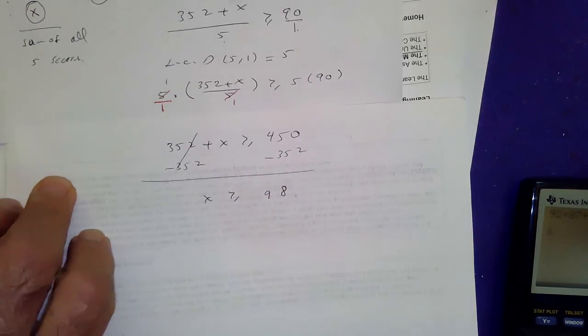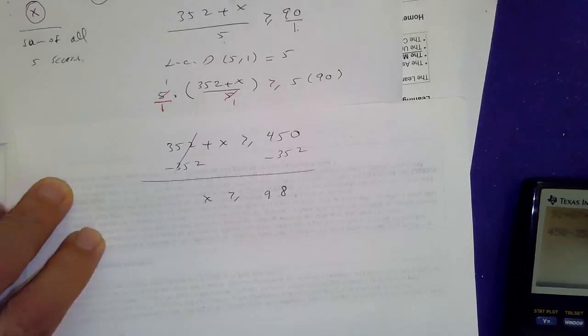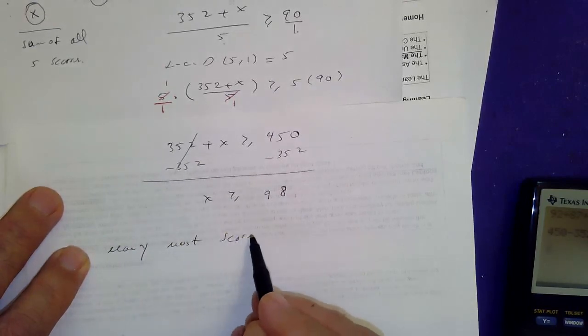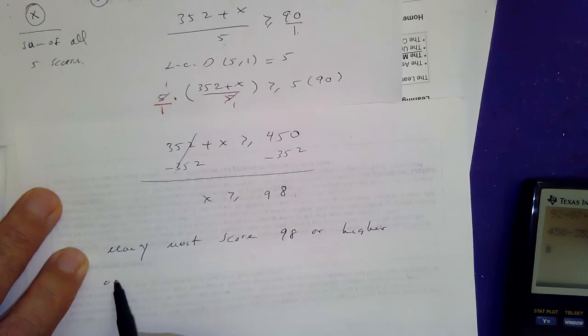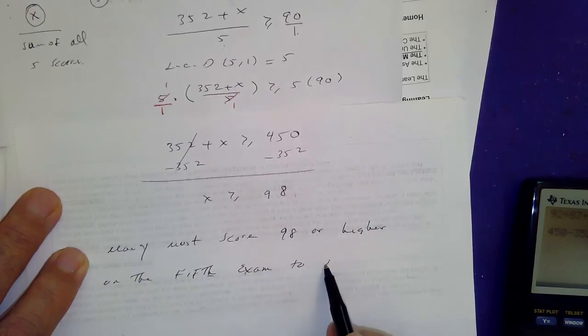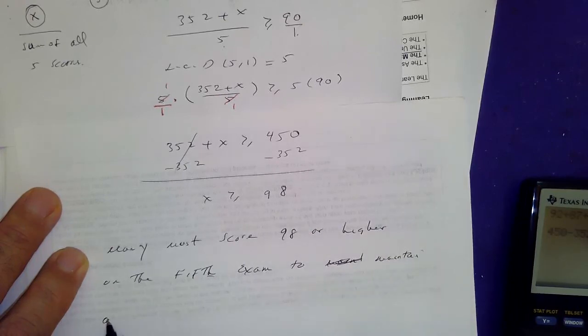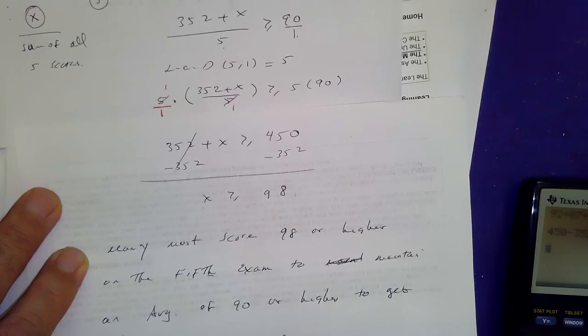98. So what does that tell us? That tells us that Mary must score 98 or higher on the 5th exam to maintain an average of 90 or higher to get an A in the course.